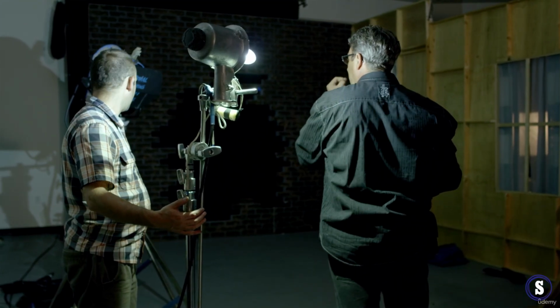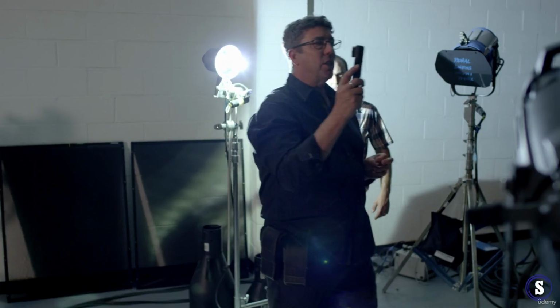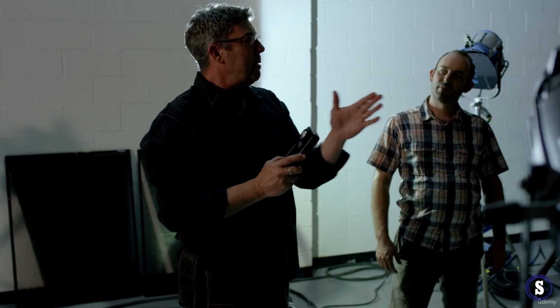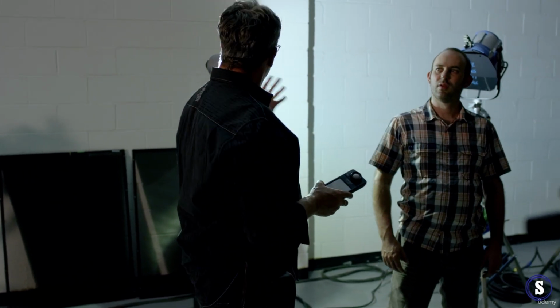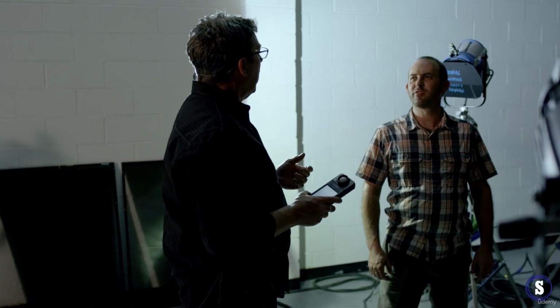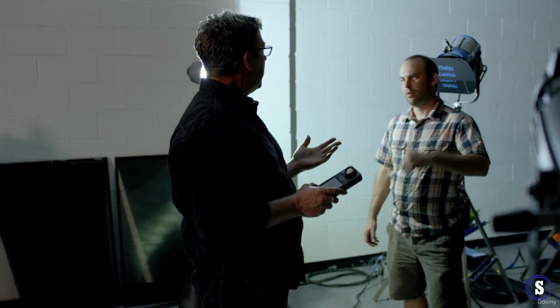We may need to add some CTO actually to those, huh? Well, I've set my camera at 4,000 degrees. And I want this to be a little colder, so the metal halide is really not grabbing me. It's a little too warm, actually. Right, so I go half green and let the HMI probably play there.